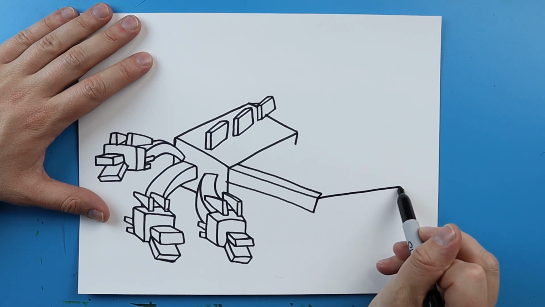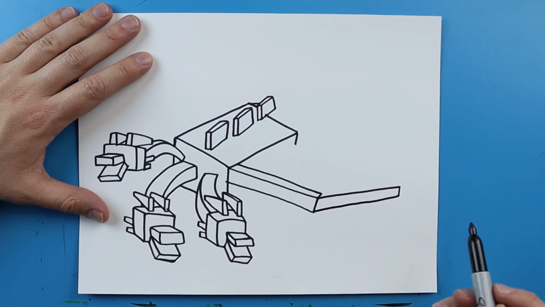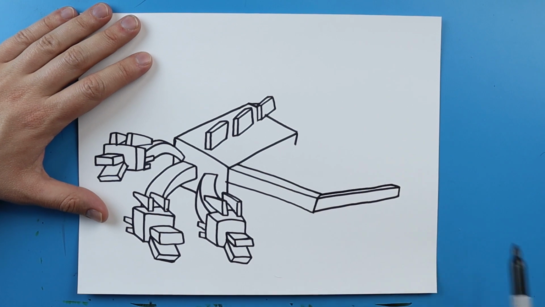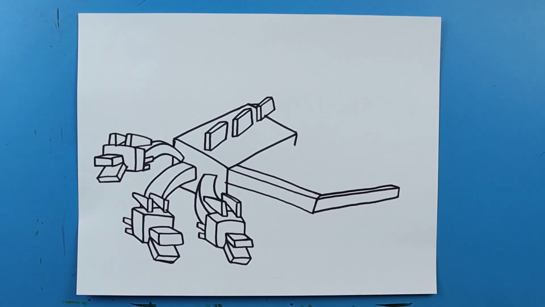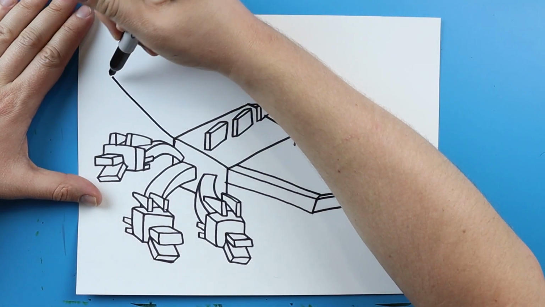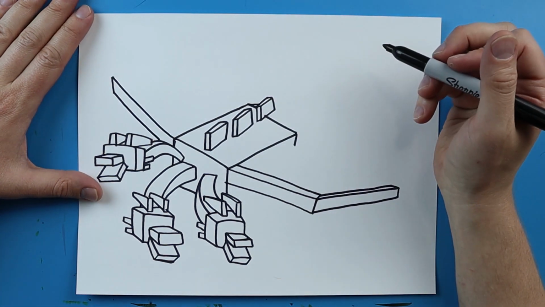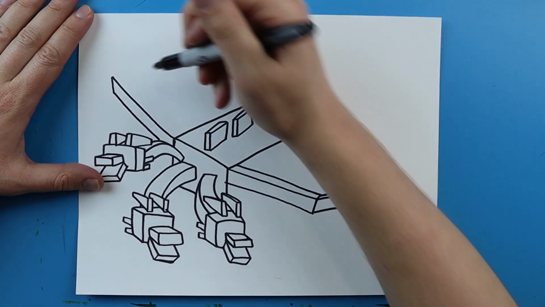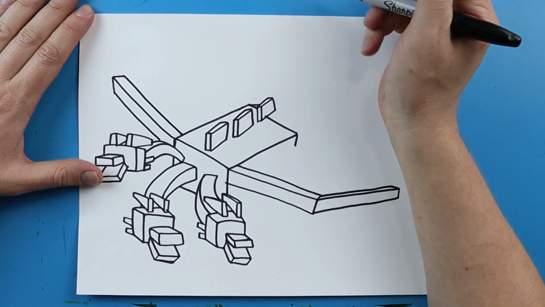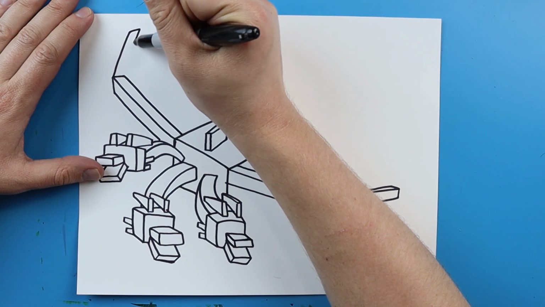Then right here, I'm going to draw a line that goes out, down, and then it's going to come right back to here. This little line is going to go over, and it's just going to connect to here. Now, this line here is going to go out, down, and it's just going to come back to here. Then a line that goes over and then down. Then I'm going to make a little line that's going to go up, over, and down.